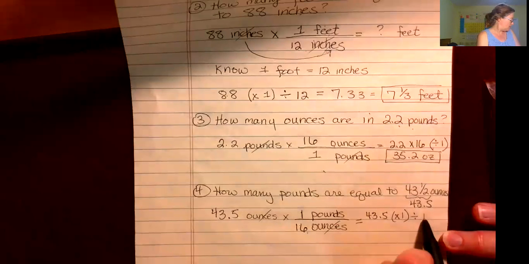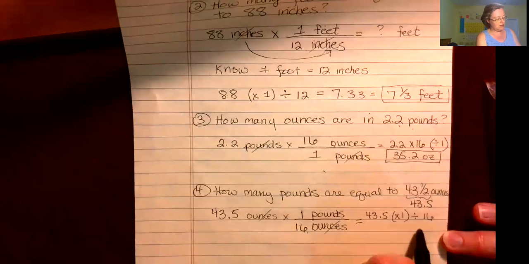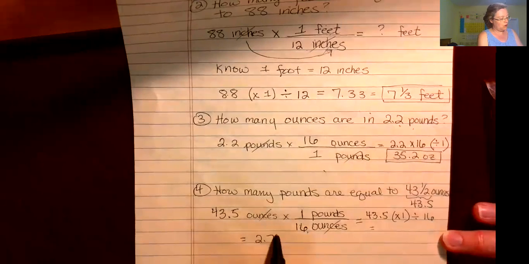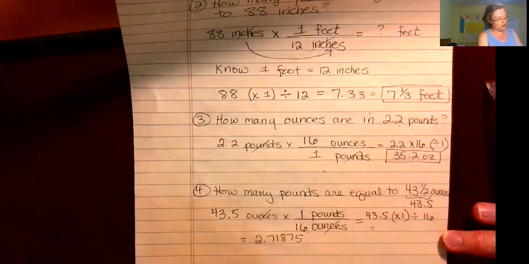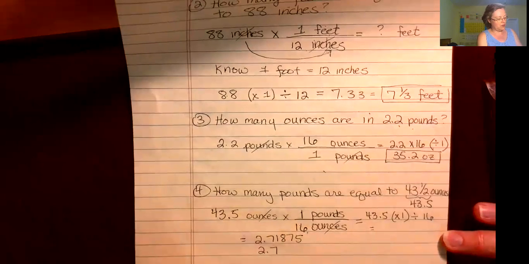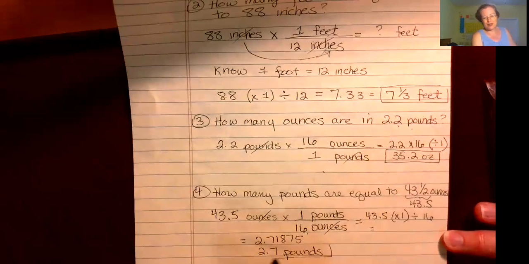43.5 divided by 16 equals 2.71875. Or last time we said it would be 2.7, because I'm not teaching about rounding at the moment, 2.7 pounds. And that's where we'll stop for this one.